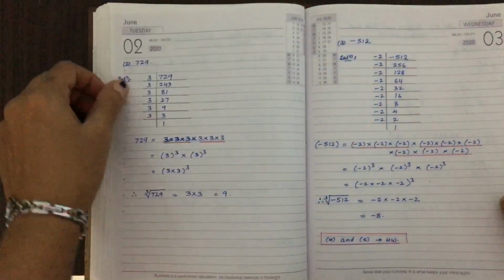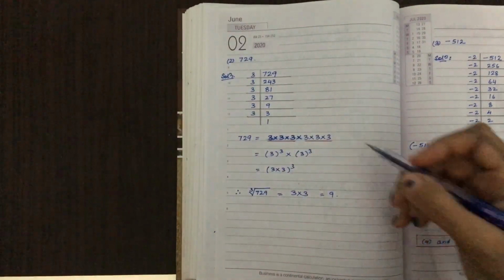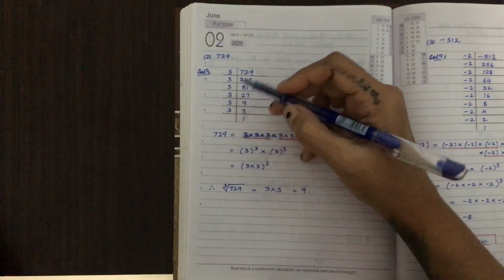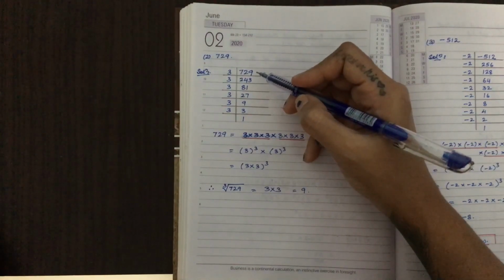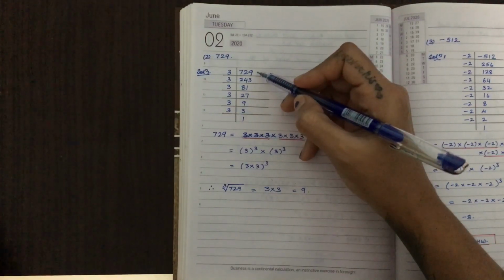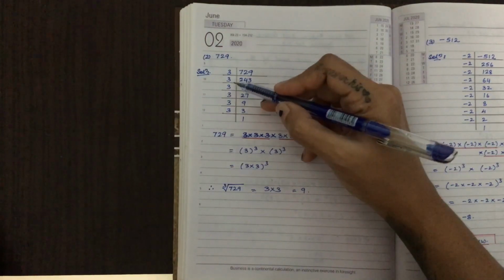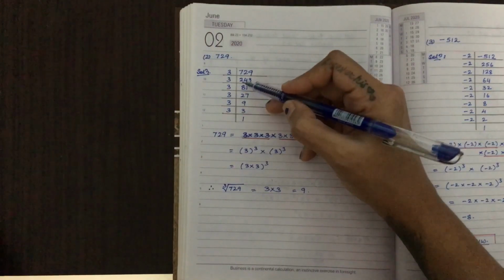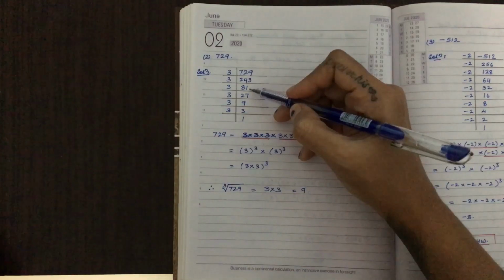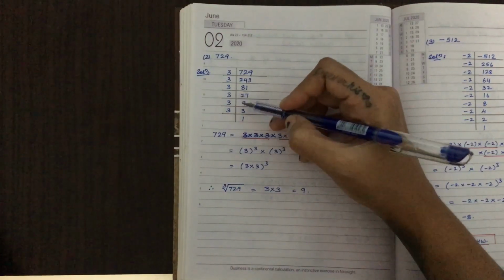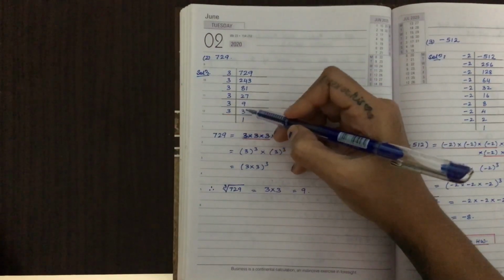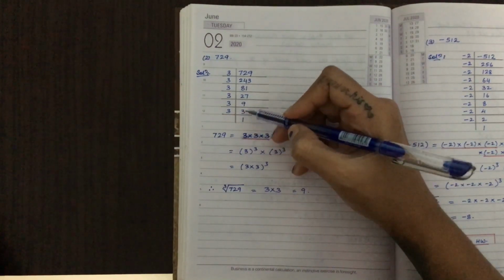Next, we move on to the next number. We have the number 729. So we have to divide it. It does not get divided by 2, so we move on to the number 3. So 3 multiplied by 243 gives us 729. 3 multiplied by 81 gives us 243. 3 multiplied by 27 gives us 81. 3 multiplied by 9 gives us 27. 3 multiplied by 3 gives us 9, and 3 ones are 3.